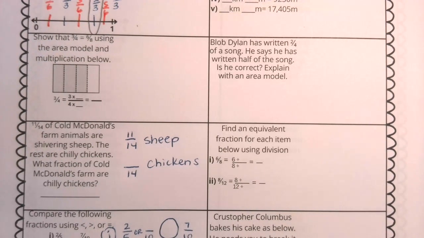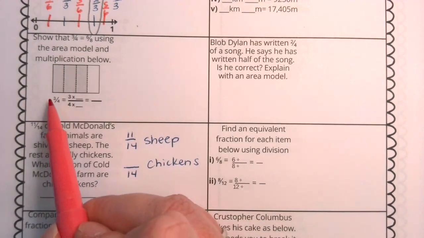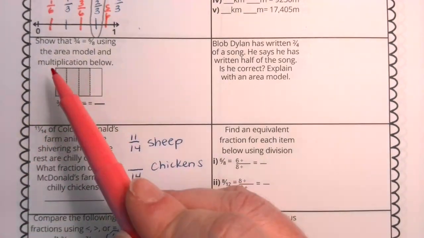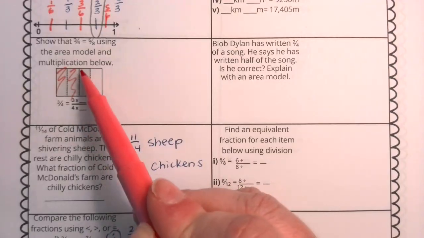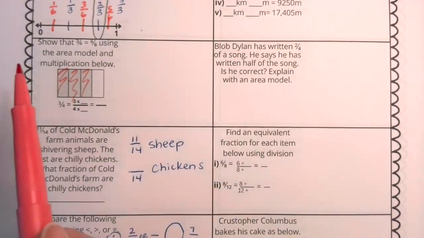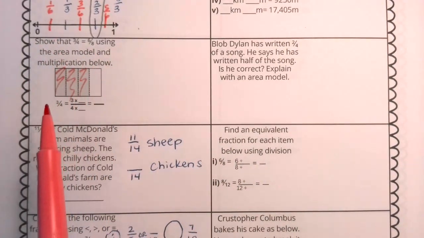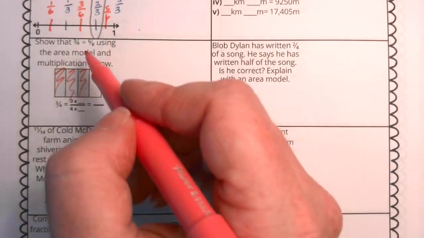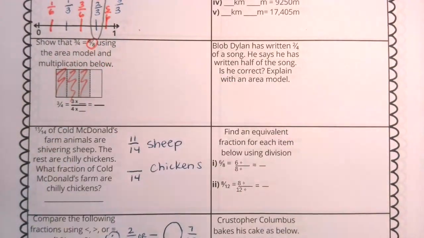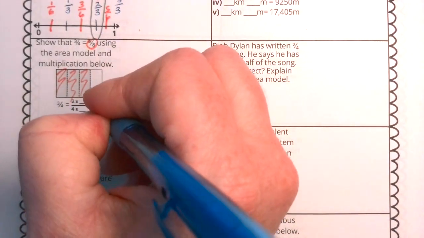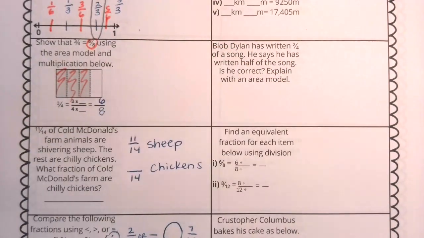Well, first of all, I see right here 3 out of 4 columns shaded. I have 1, I have 2, I have 3. So I see 3/4 here, right? Now they want me to show how it also can equal 6/8. So with that, I know that that is the equivalent fraction that I am wanting to get to, right?